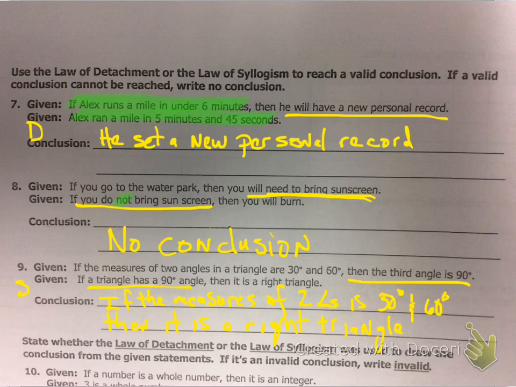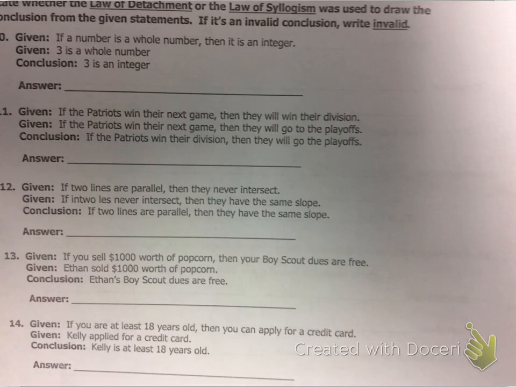Okay, last parts. Again, same thing. Is it detachment, syllogism, or neither? Detachment has one conditional statement, and then they have to match up. So here, one conditional statement, that's this. 3 is a whole number. If a number is a whole number, 3 is a whole number. So that matches up. So this one is detachment. I'm not going to try to trick you too much on that.